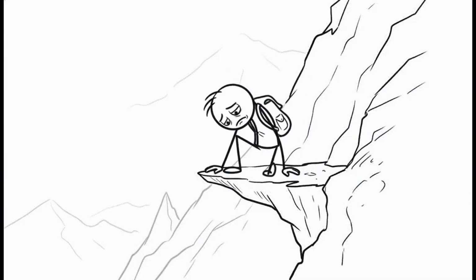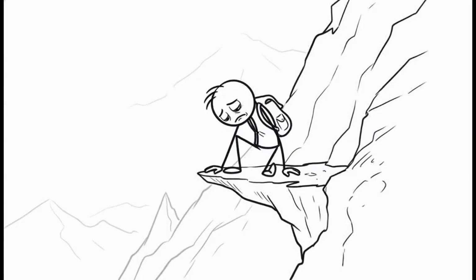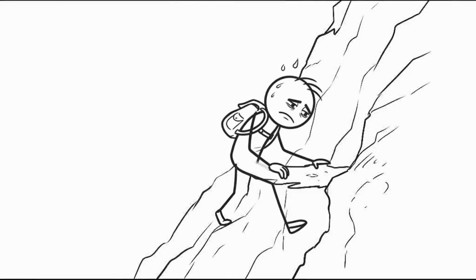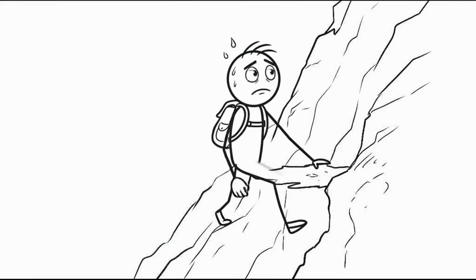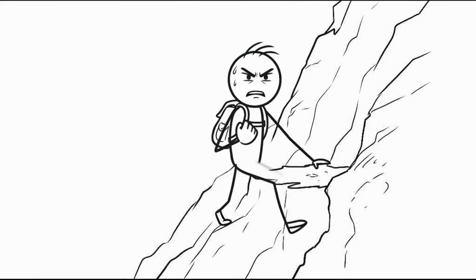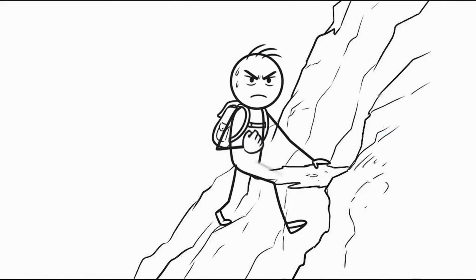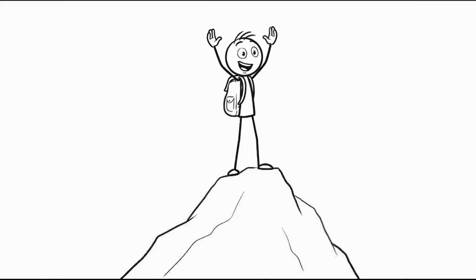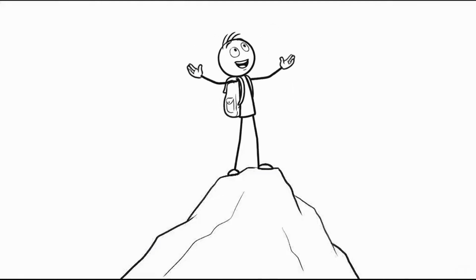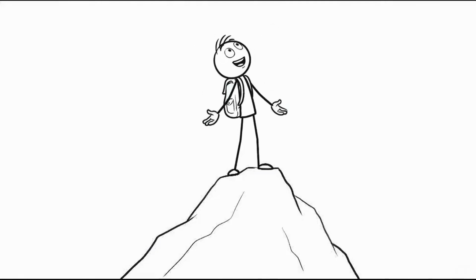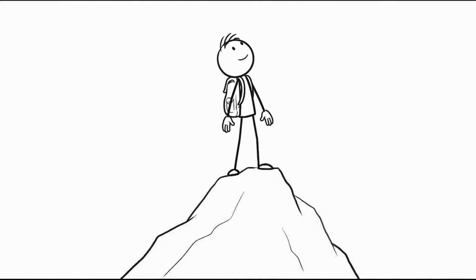It's too hard. Maybe I should stop. He closes his eyes, takes a deep breath, and slowly lifts his head again. Determination returns as he whispers, "One more step." He pushes through the final steps and reaches the top. Standing in the wind, he smiles calmly. It was never impossible. Just one more step.